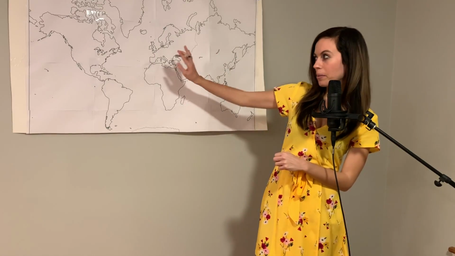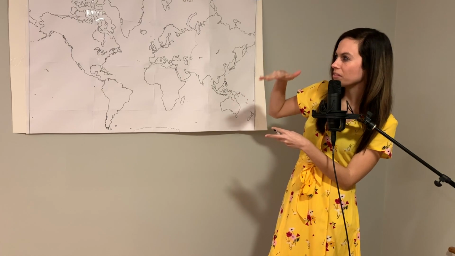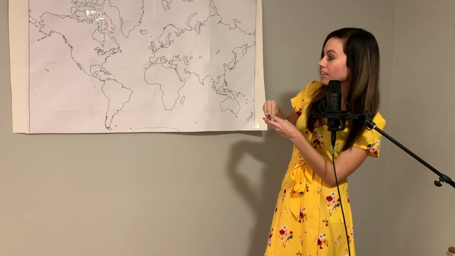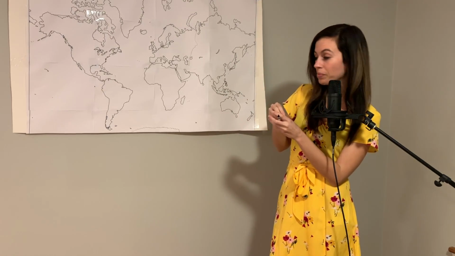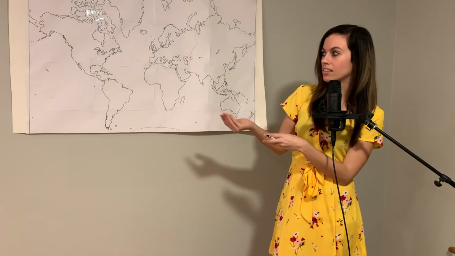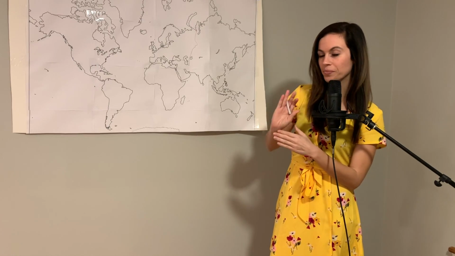So there are 5 oceans. There is the Pacific Ocean, the Atlantic Ocean, the Arctic Ocean, the Indian Ocean, and the Southern Ocean. So I'm going to label all of them on our map here of the world, and as you can tell, some of the continents look a little smaller than they actually are, but if you were to see this on a globe, it would make more sense, but we don't have a globe today.